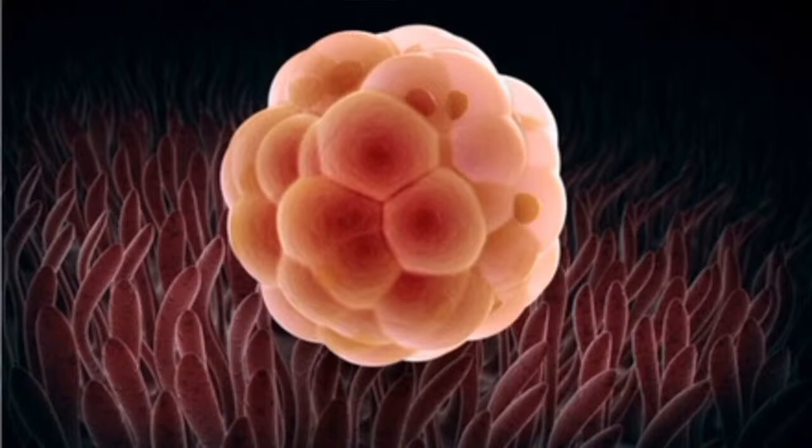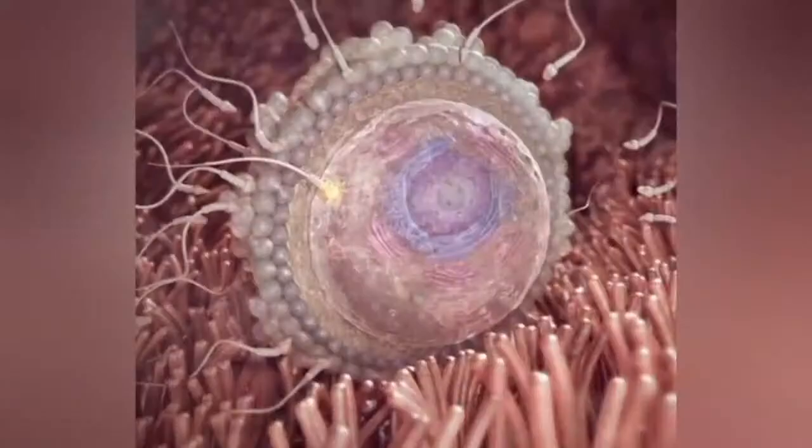Tips for making your pregnancy better. The most important thing you can do right now is to act in the way you would if you already knew you were pregnant.